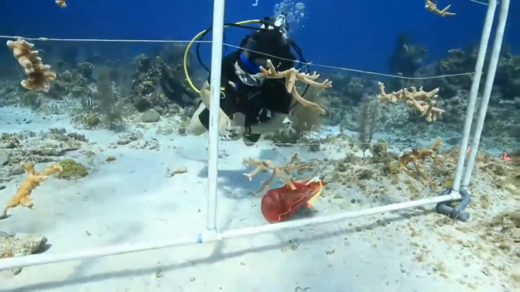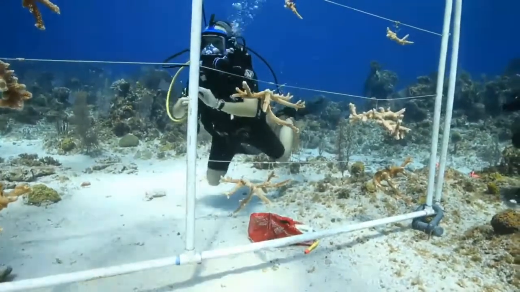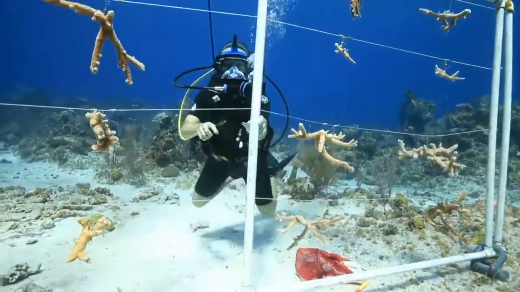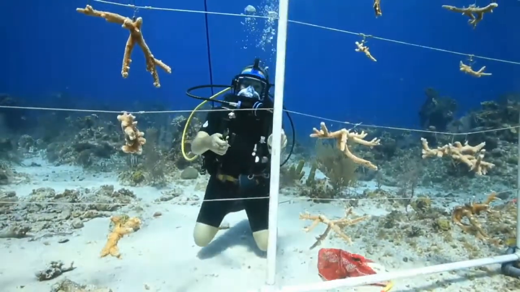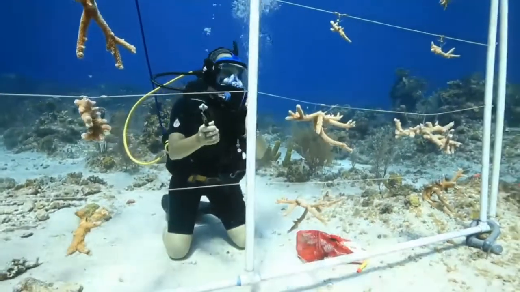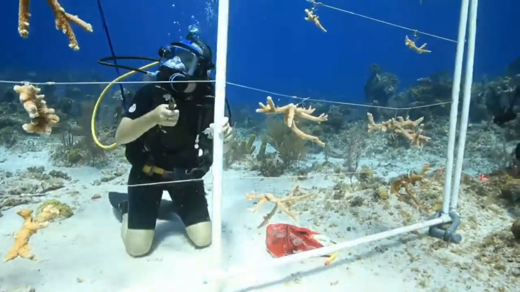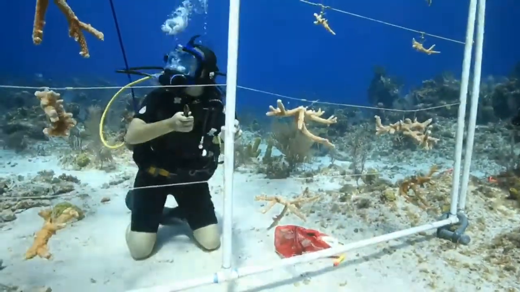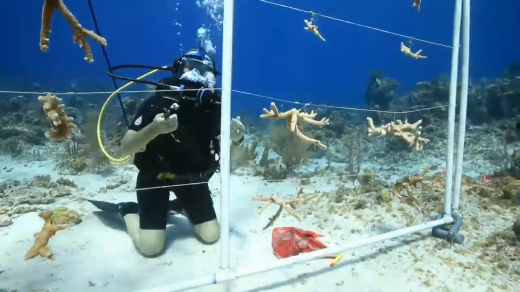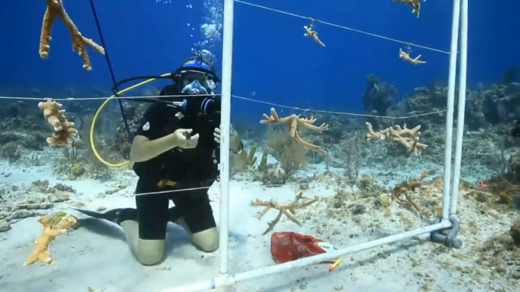Alright, so before we can outplant the coral, you students saw how we cleaned the corals, we measured them for total linear extension. We also want to make sure to pick corals that look 100% healthy, and then we know what their genetic history is or what their family is like.